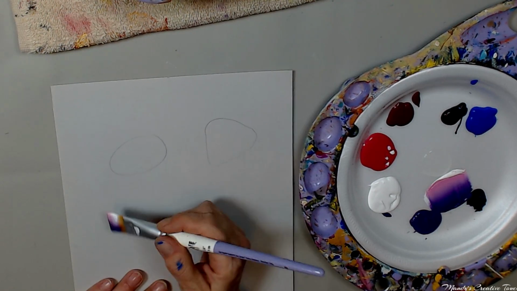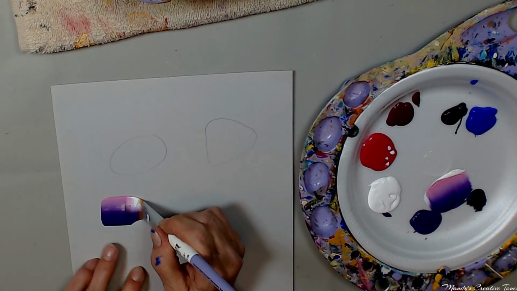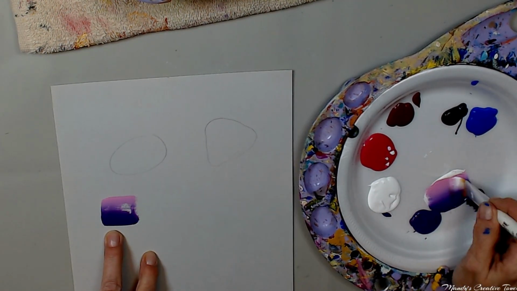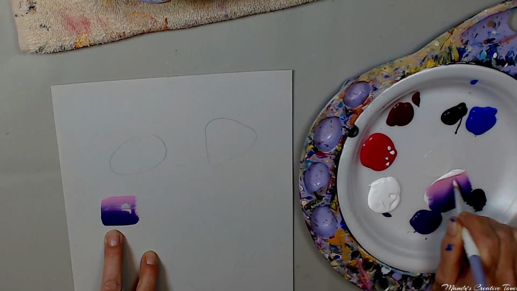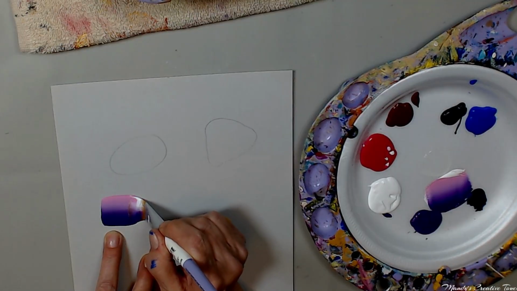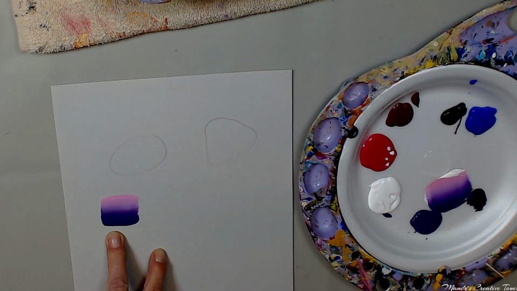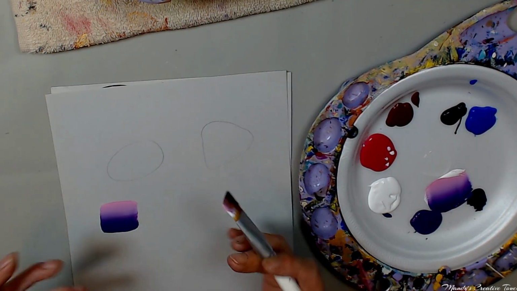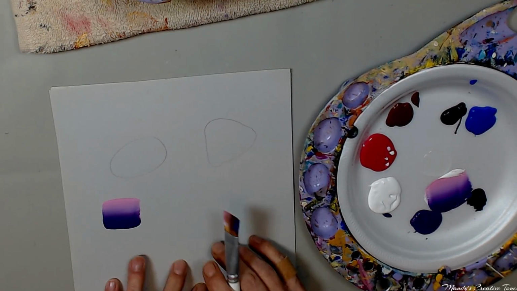Okay, so you're playing around with your gradient. And with paper, so you see how it's dry. You might need just that smallest amount of floating medium so that it helps you slide and absorb.